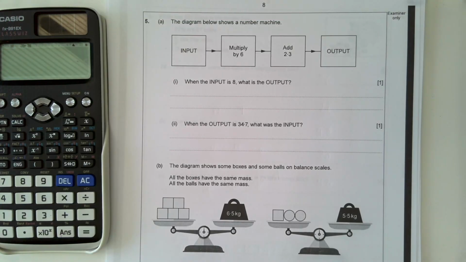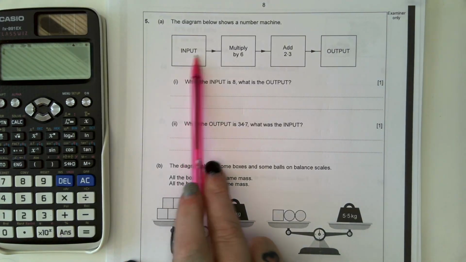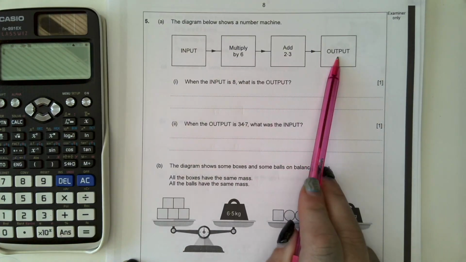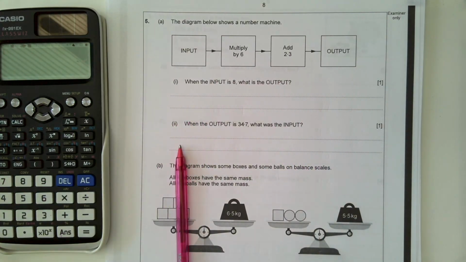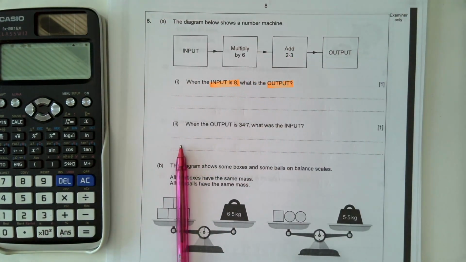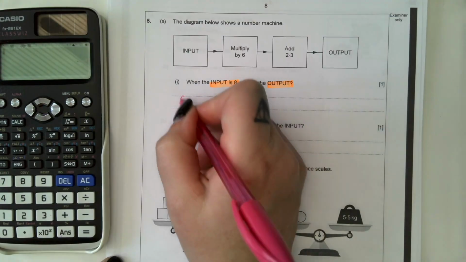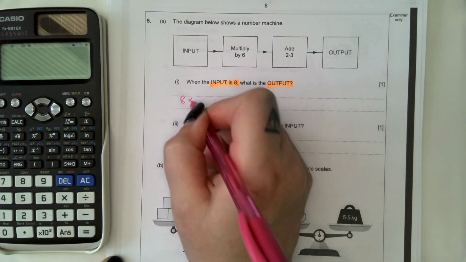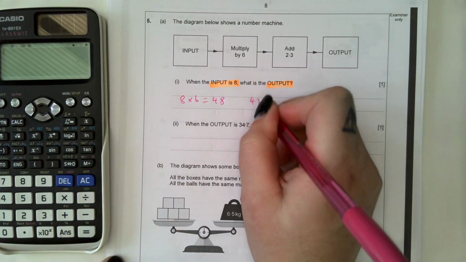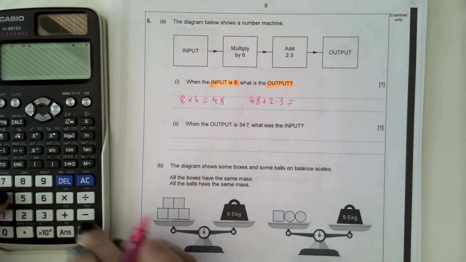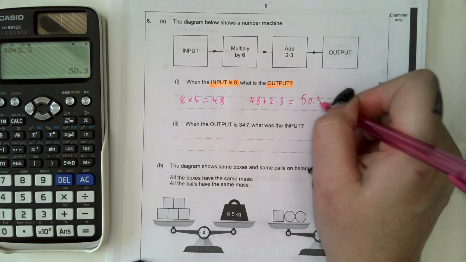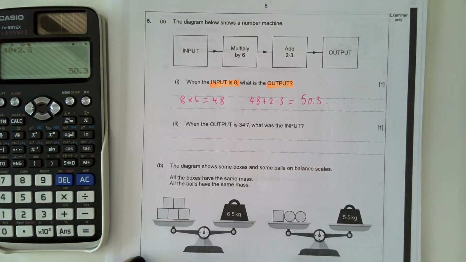5A, the diagram below shows a number machine. So we've got the input and then we multiply by 6. We add 2.3 and then that gives us our output. When the input is 8, what is the output? So we're starting with 8, then we're multiplying it by 6, which gives us 48, then we're adding 2.3. So 48 plus 2.3 is 50.3 and that's our output.